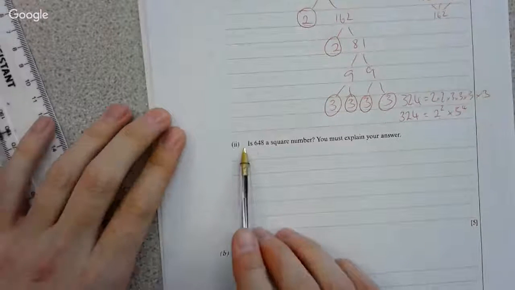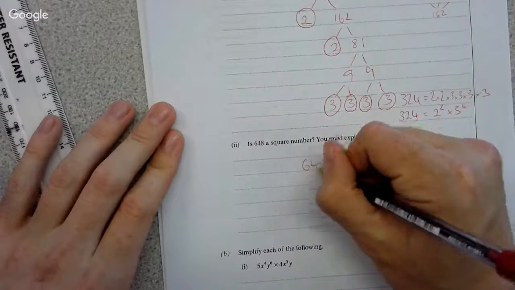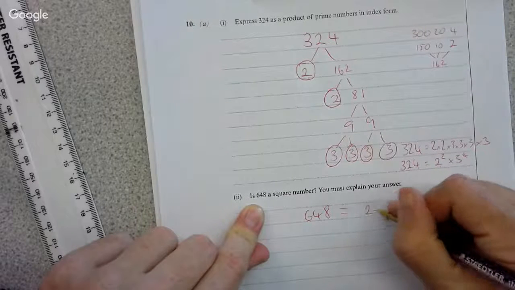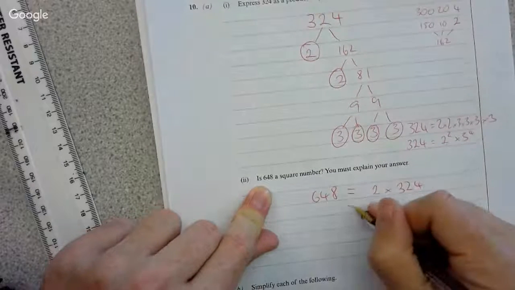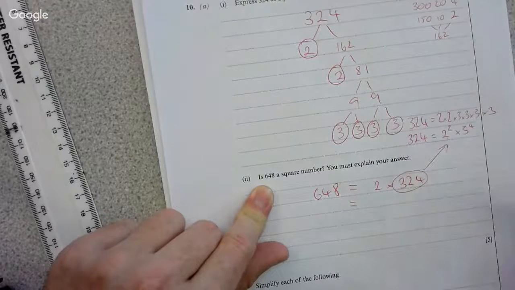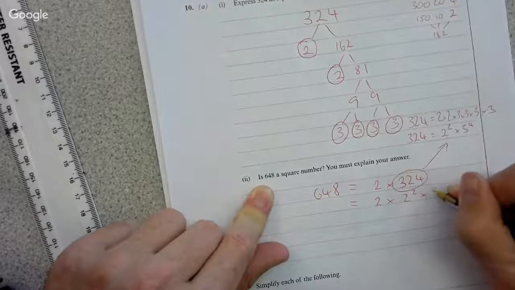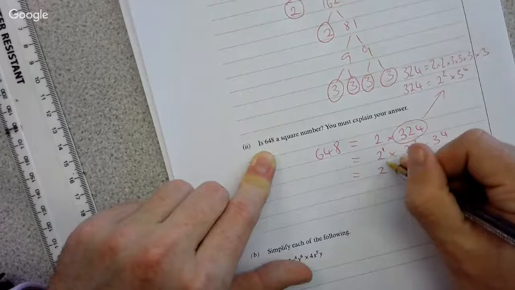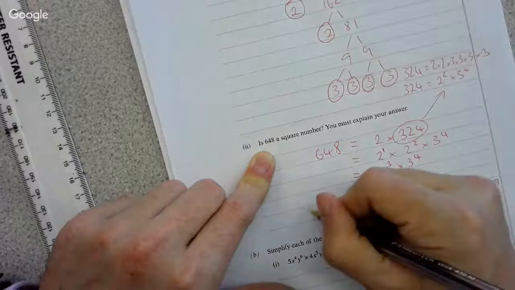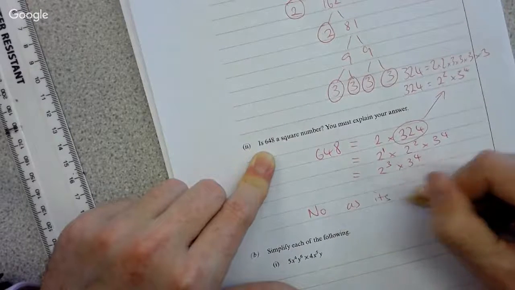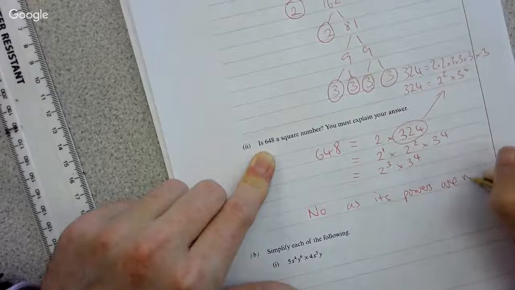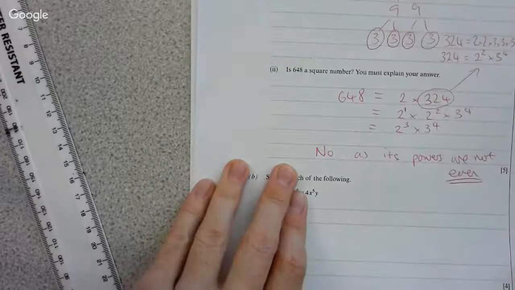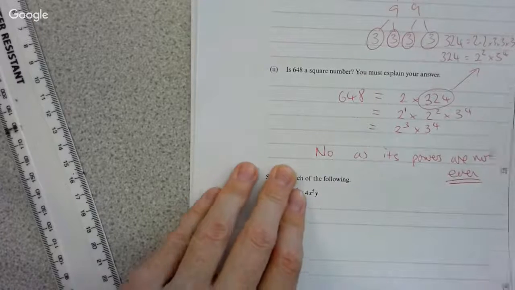It says, for the next part, is 648 a square number? Now, they're looking for you to use your answer from this bit here. What's the link between that and that? Well, it is 2 times 324. Now, I know what this is in terms of products of prime factors. It's 2 times 2 squared times 3 to the 4. Now, this 2 is really 2 to the power of 1. So when I times them, we add the indices to get 2 cubed times 3 to the power of 4. So the answer is no, as its powers are not even. That's the definition that we need to have for being a square number. Powers are even if it is a square number, powers are not even if it's not square.